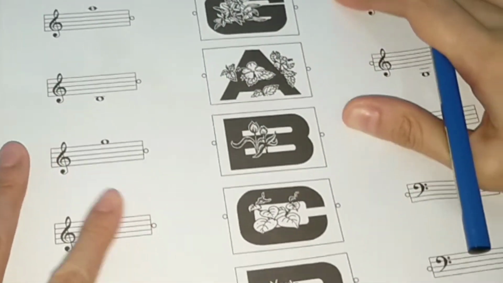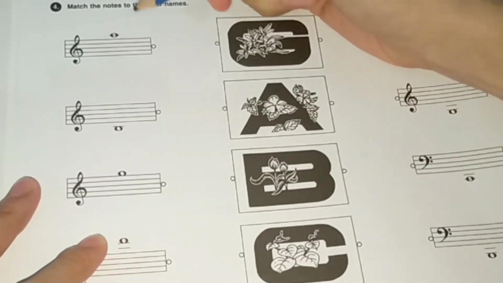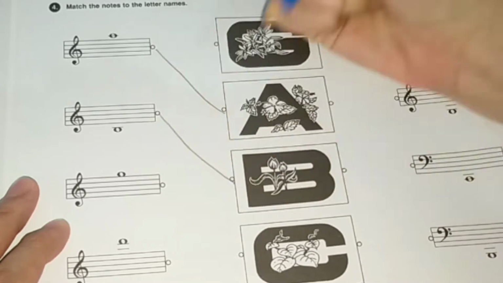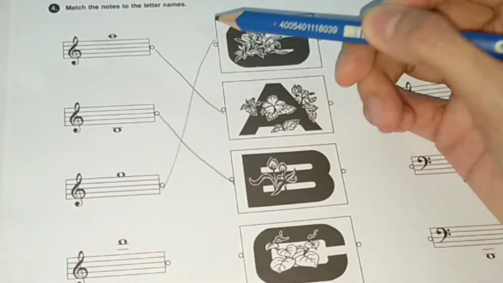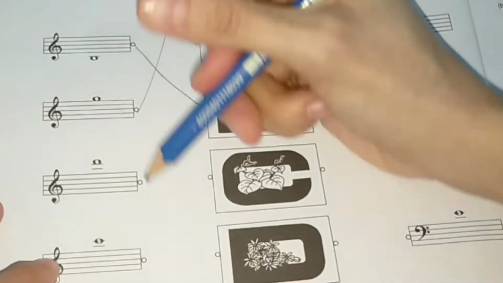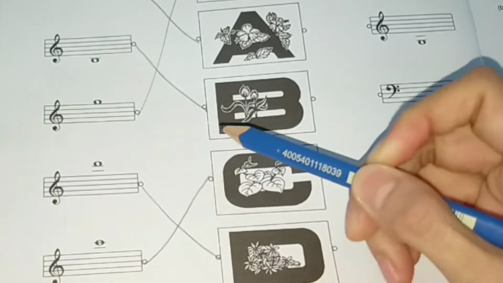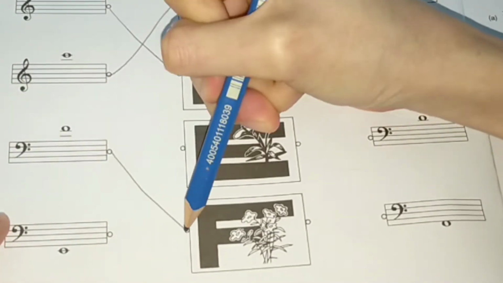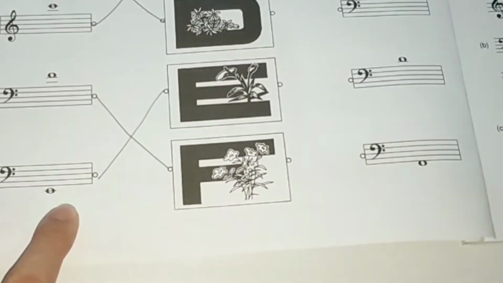Move on to the next page. Now this one is match the name. This is A, high A. This is B, below middle C. This is a high G up here. This will be D, a very high D. This will be C here. This is F above middle C. And this is a low, low E in the bass clef.